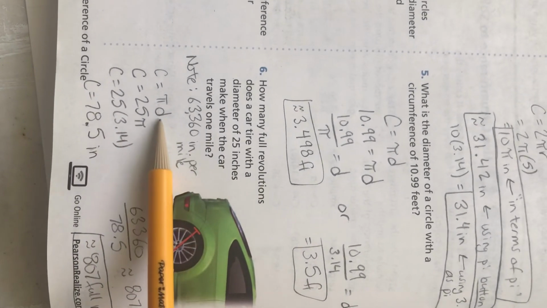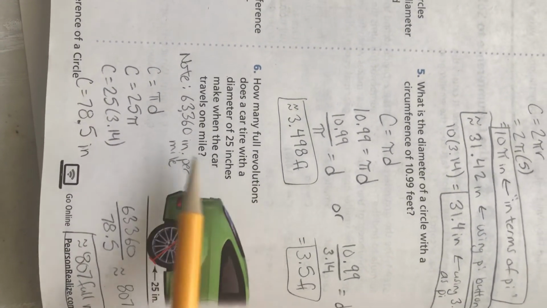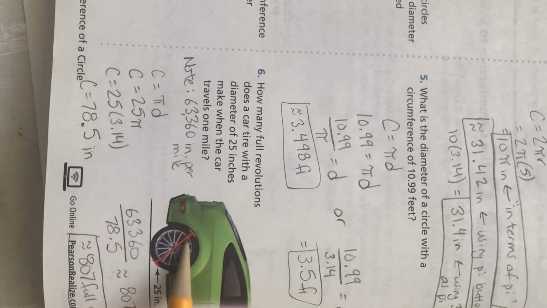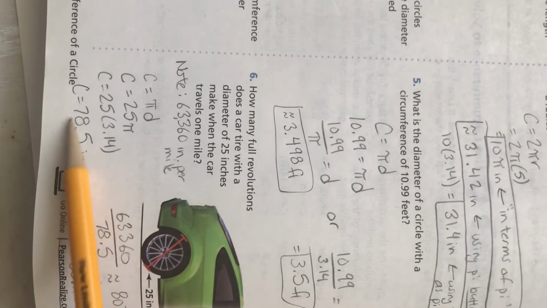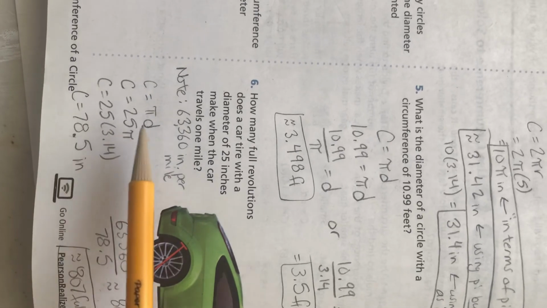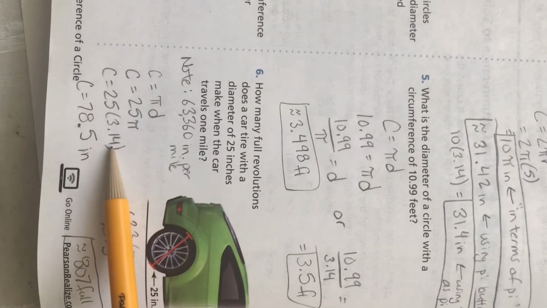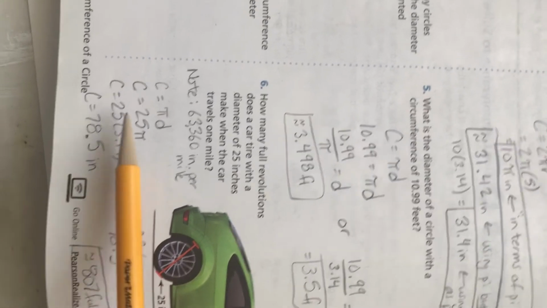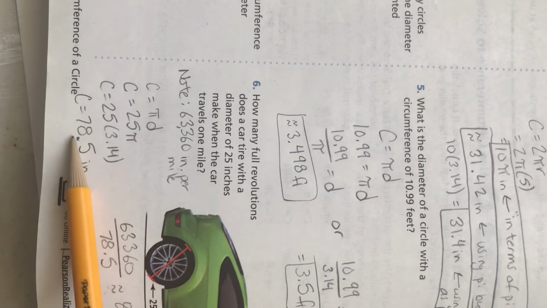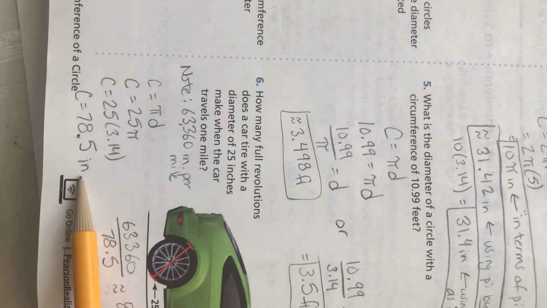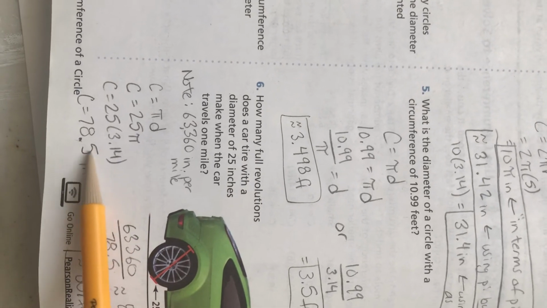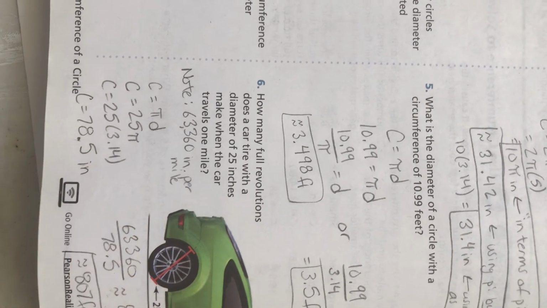So in order for us to look at revolutions, we need to know what the measure of one revolution is. So one revolution is going to be equal to your circumference. So 25 times pi. And in this problem, I just did 3.14. 25 times 3.14 is 78.5 inches. You could use the pi button. You'll just have a little bit different with your decimal values here.